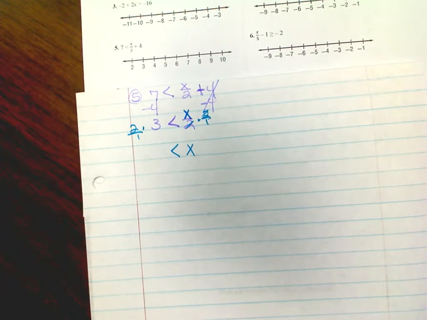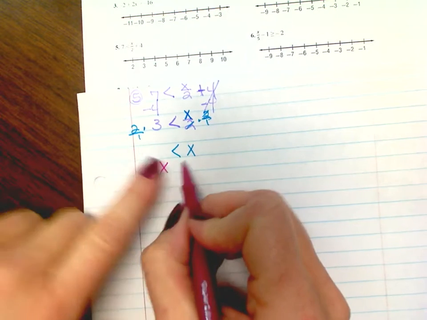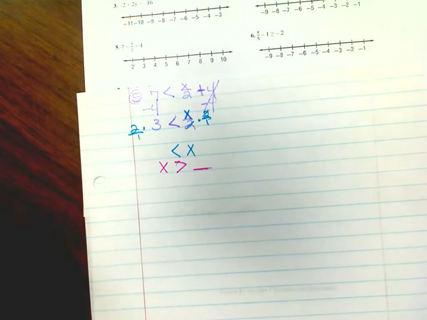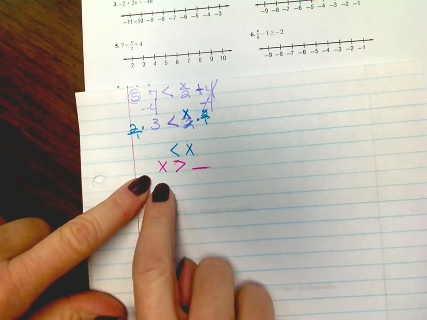So find 6 on your number line. Circle it. Ask yourself, can 6 be x? If it can, color it in. If it can't, then you need to draw the arrow on what it's going to be. Now remember, I would turn this around so it can read better. I would do x. X is greater than your answer, okay? Just so it reads better, and that way you'll have your variable on the left-hand side.